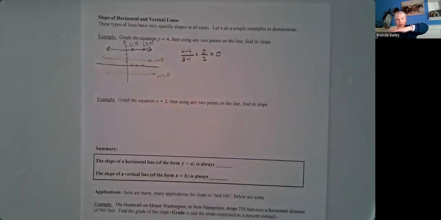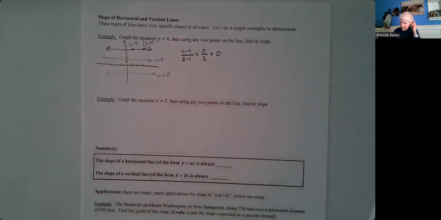And if you're driving on a flat road, there is no steepness, it's 0. All right, so it's none, no steepness. So we call that 0, it's flat. Okay, we'll come back to this idea in a second. All right, let's look at the next one.